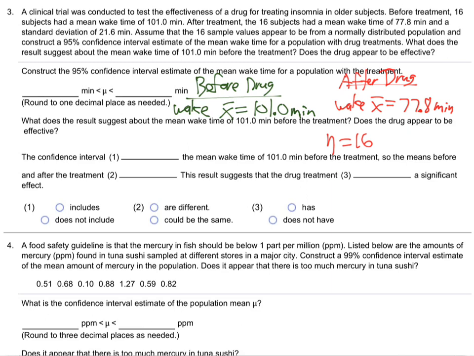So how would you bring this down to a basic level? What if your colleague, who you're trying to present to, says, what are you doing all this stat stuff for? Of course this drug is working. Look, the average wake time went down. I don't need to take a statistics class to see that. Of course it's working. What would you say?